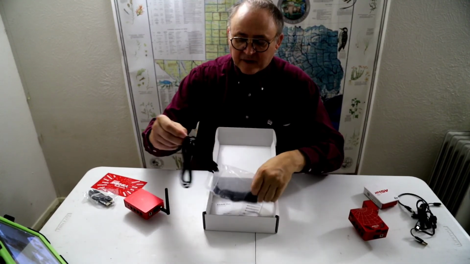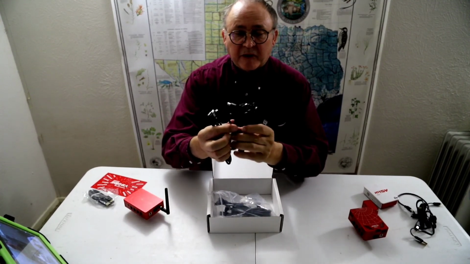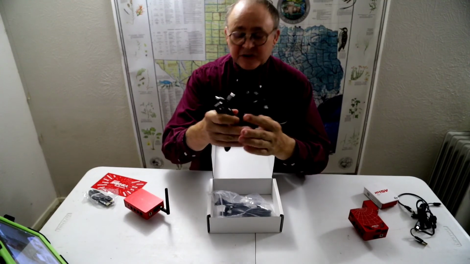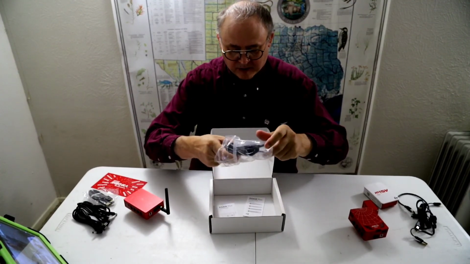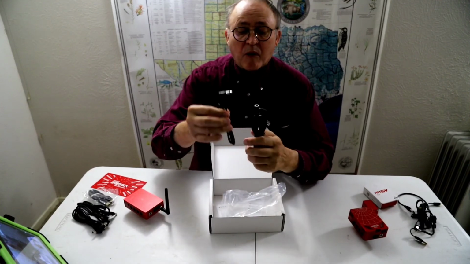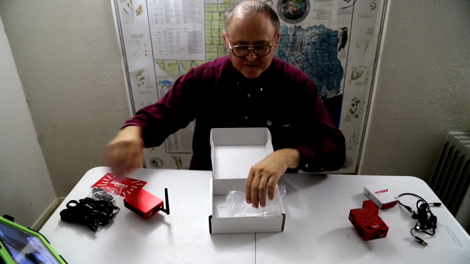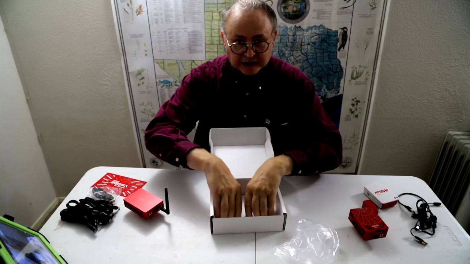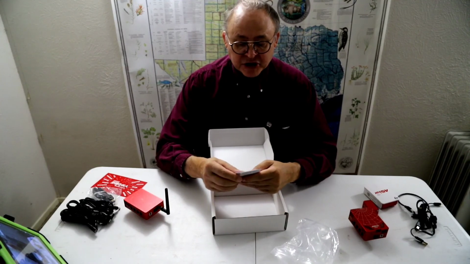We have various power cables, various connections, looks like various lengths as well. More power cables and an extender. ZWO is very, very generous in supplying you with material. It gives you a lot of options.